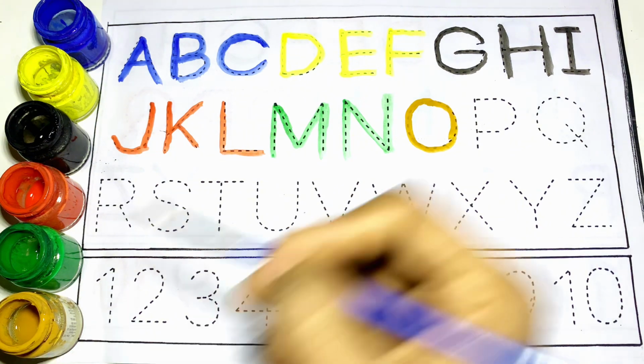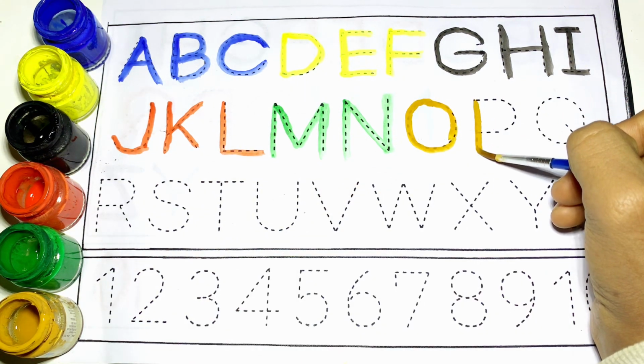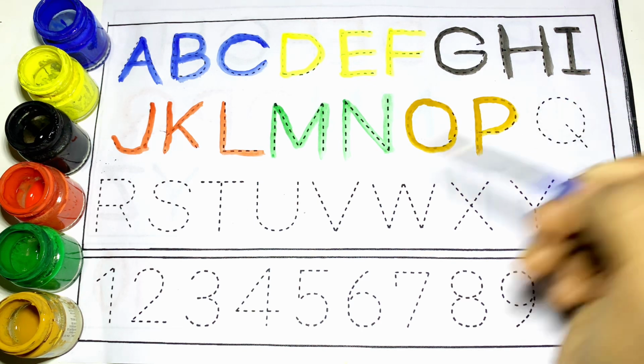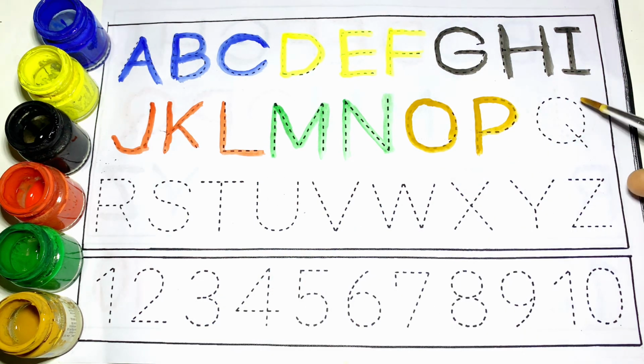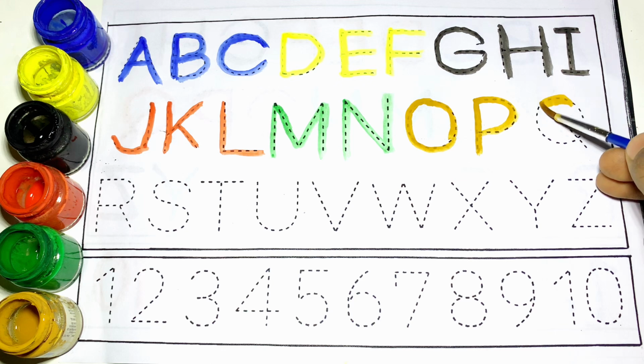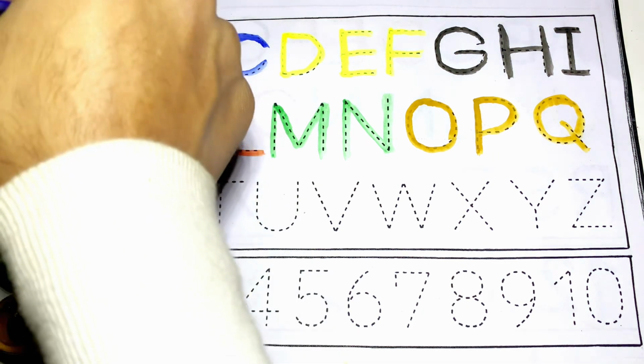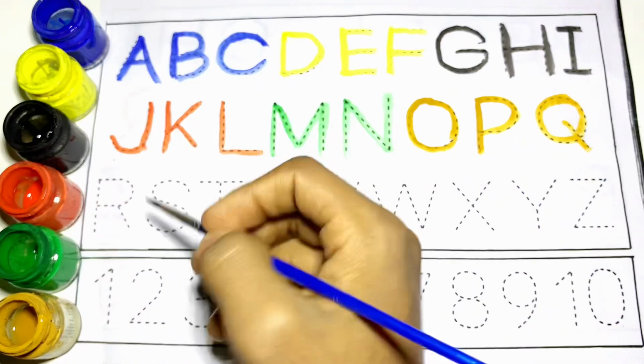Kids, next P. P is for parrot. P is for penguin. Kids, again use yellow ochre color and draw Q. Q is for queen. Q is for quail. Kids, next R. R is for rose. R is for rat. And use blue color.